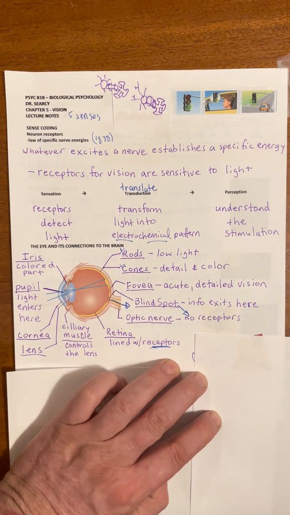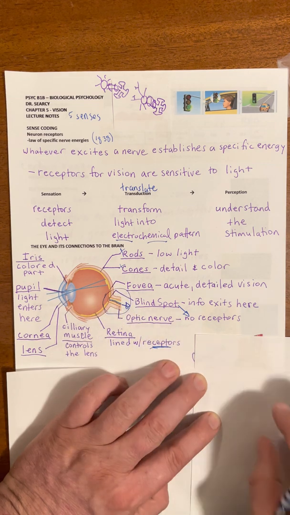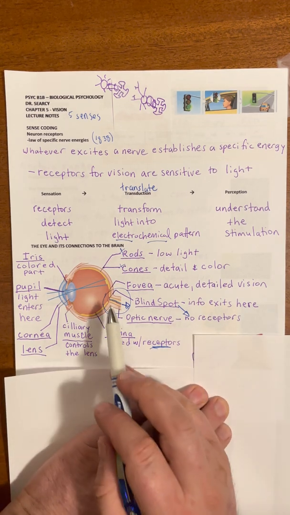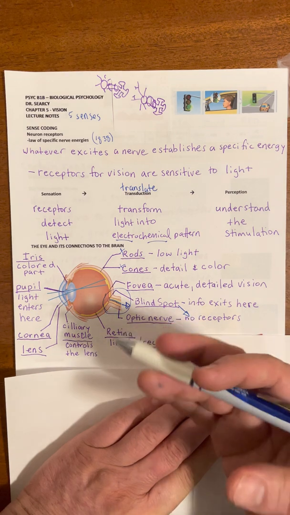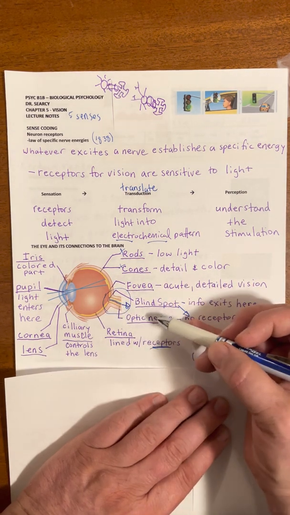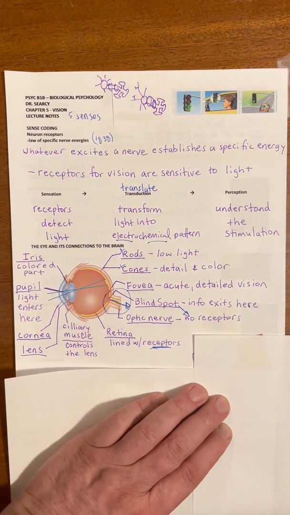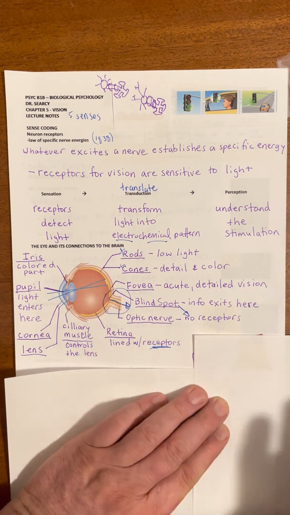Okay, so as it turns out then, this little chunk right here is really important. There's a lot of things going on. For instance, in that little chunk right there are the receptors that are picking up the information, and then there are also these neurons that are exiting the eyeball with the information that the receptors have picked up. So that being the case, we do want to take a better look at this little area right there.